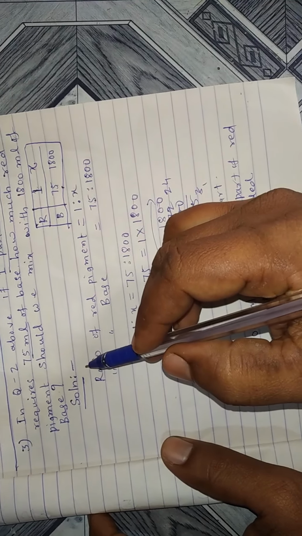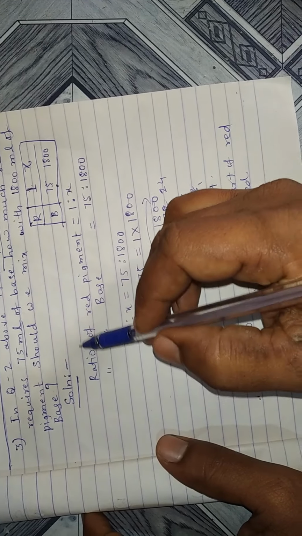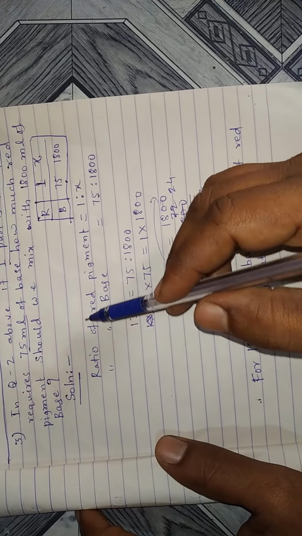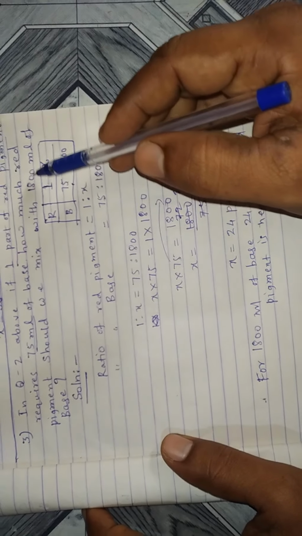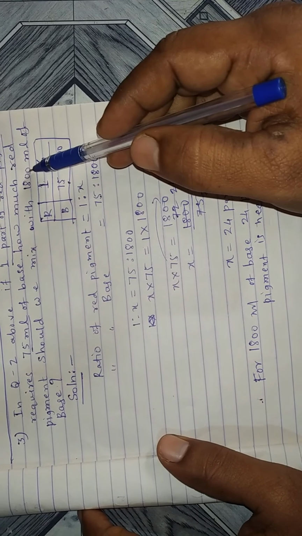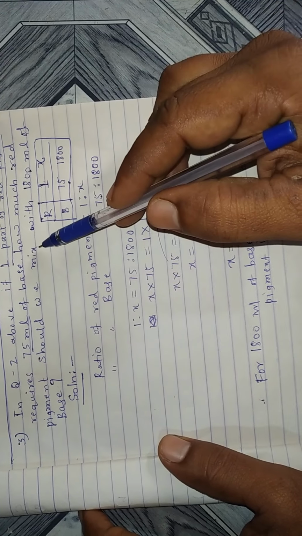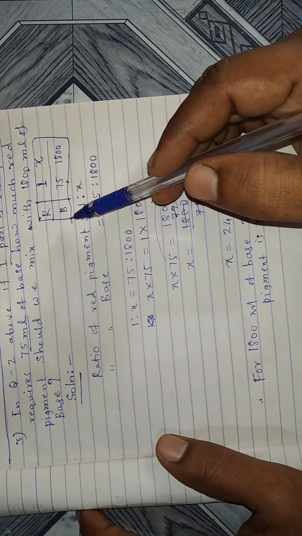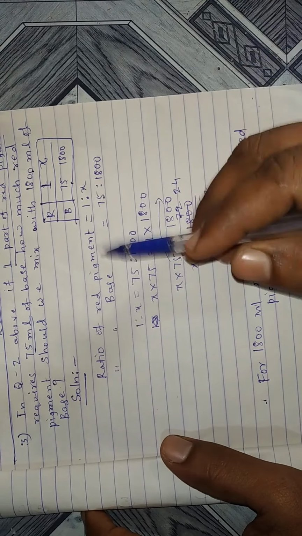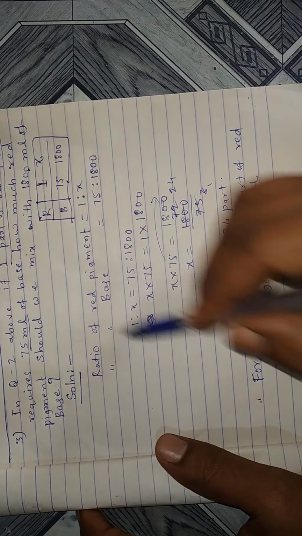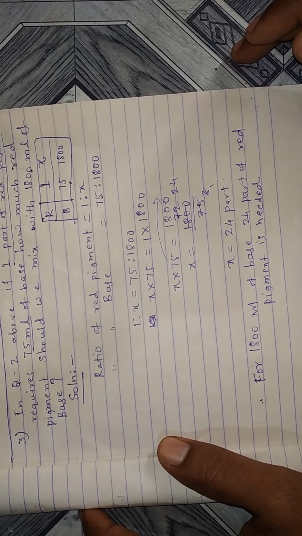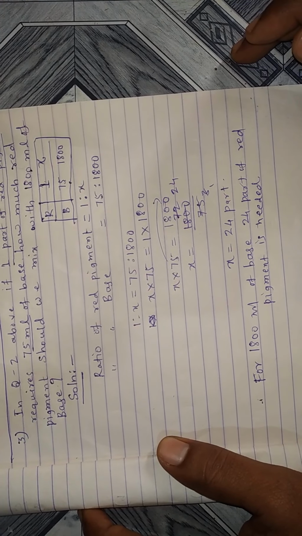And here it is better we write one more sentence, though you may write it or not. So what is that sentence? All of you see here. For 1800 milliliter of base, x milliliter of red pigment is needed. Here we write one sentence. Nothing will happen if you do not write it, so you may write or not. This is the solution for the third problem. I hope all of you understood.